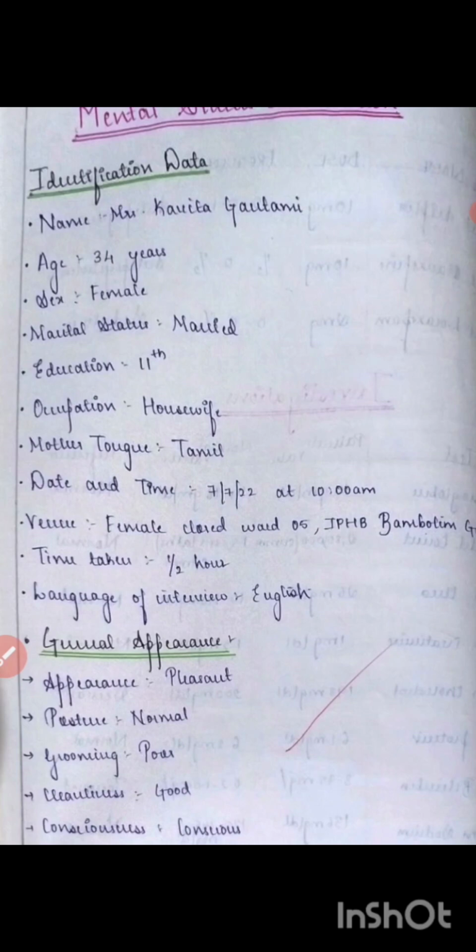Now in mental health nursing, it is very important to focus on the mental status examination. So here you'll have to mention the same identification data that was mentioned previously. Then comes the general appearance. Then you all have to write the speech, how their speech is, whether spontaneous, what the reaction time is, how the tone is, how the stream is.